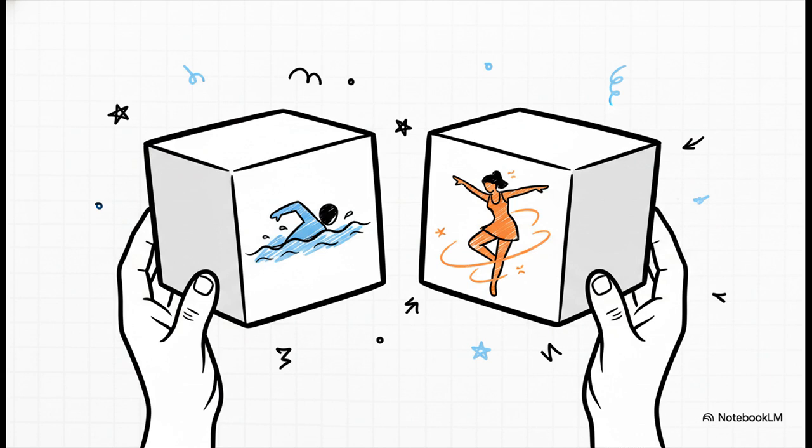Swimming is an action, sure, but here it's the subject of the sentence. It is the thing that is fun. In She Loves Dancing, dancing is the direct object. It's the thing she loves. They are actions packaged as concepts.